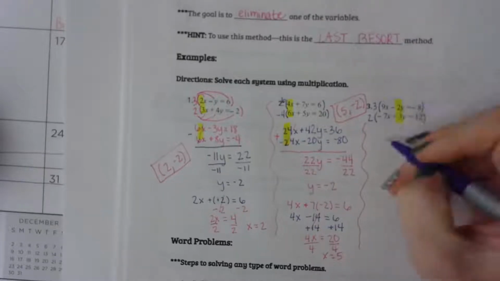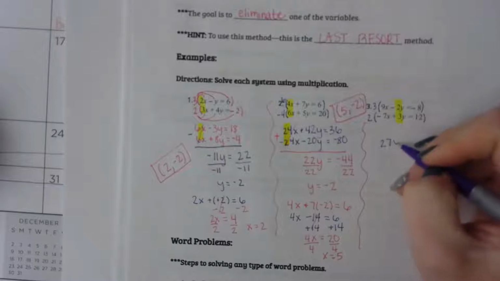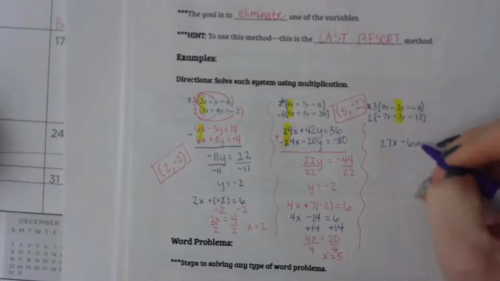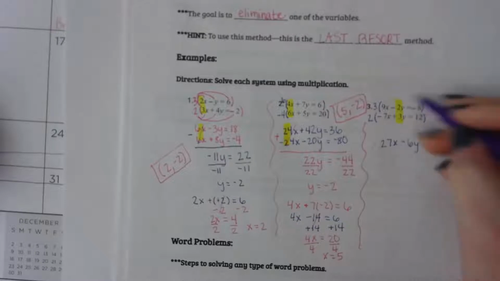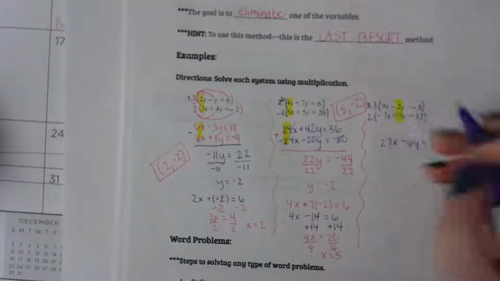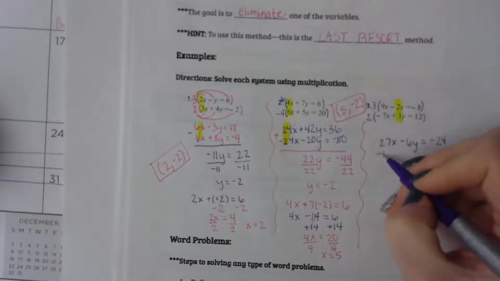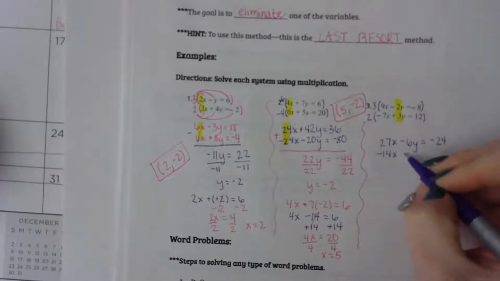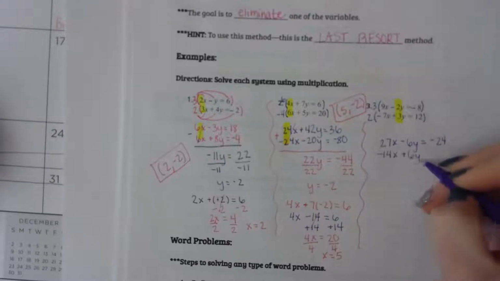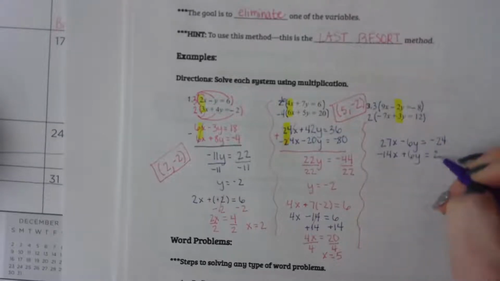So 9 times 3 is 27x, minus 3 times 2 is 6y, equals 3 times negative 8 is negative 24. 2 times negative 7 is negative 14x, plus 2 times 3 is 6y, equals 24.